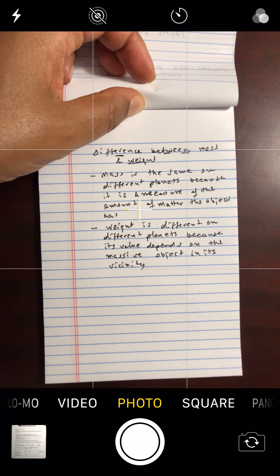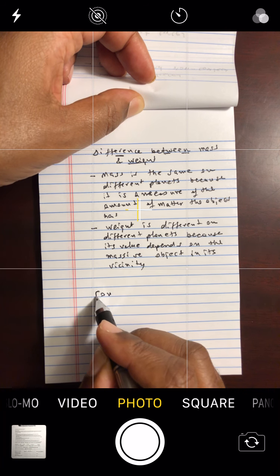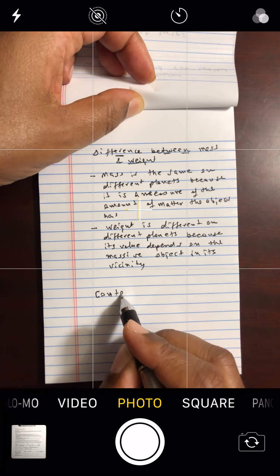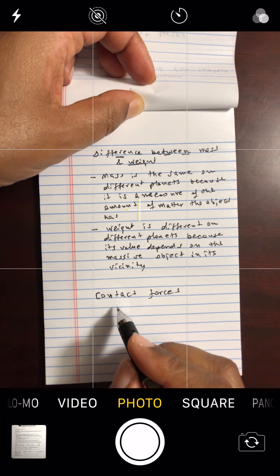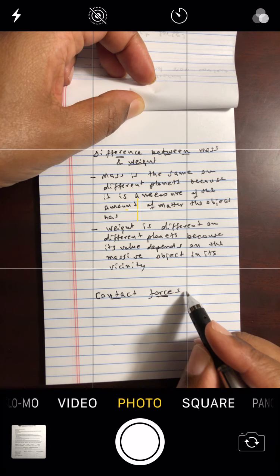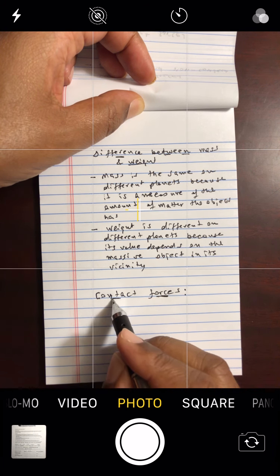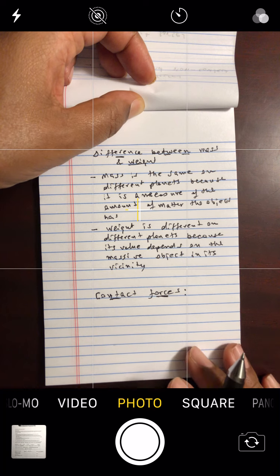Now we're going to look at contact forces. These are trivial forces, the forces exerted by objects touching the object. But there is one kind of force that requires special attention, and that is surface force.